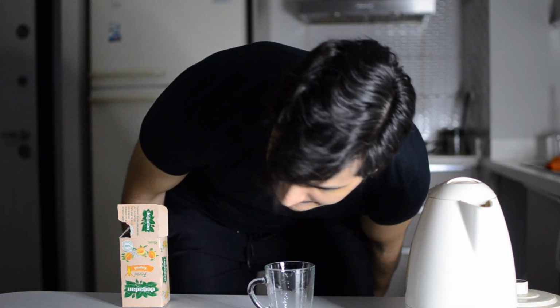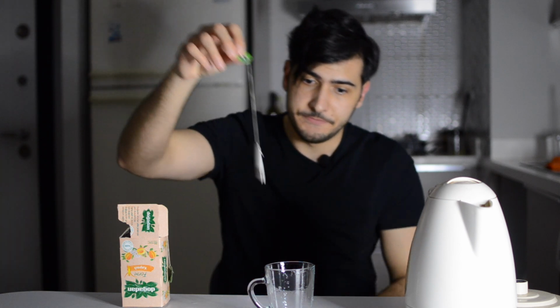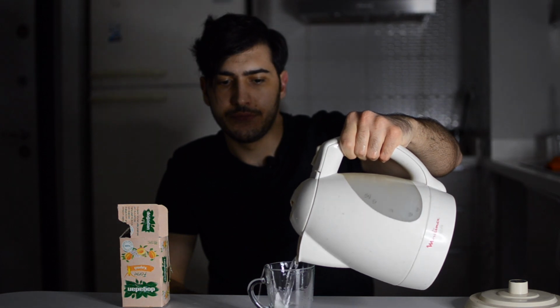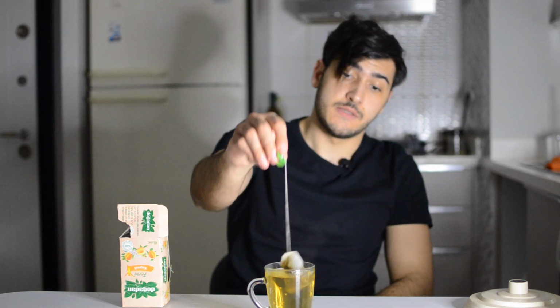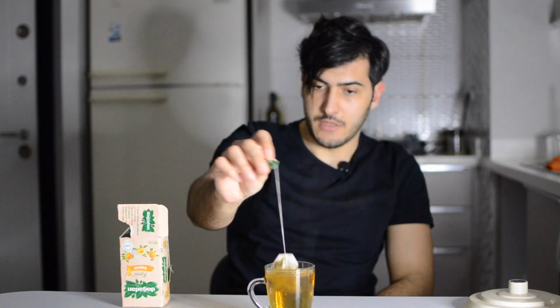Done. So the third step is to actually get the tea and put it inside the cup. And the fourth step is to add some water. Here you go. Okay. Now that's some really nice peach flavored tea. But you might have noticed something. It took me around 2 minutes and 56 seconds to make this thing. And I could have done it in less time.